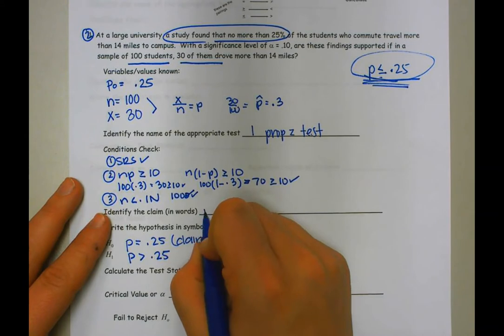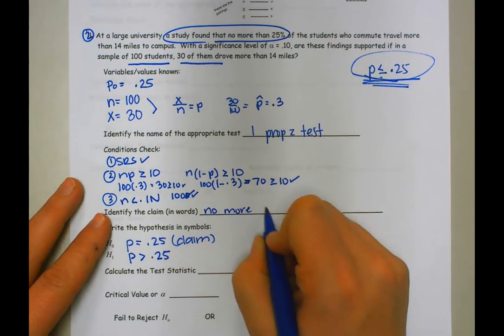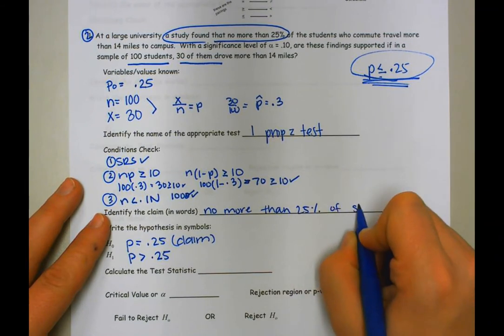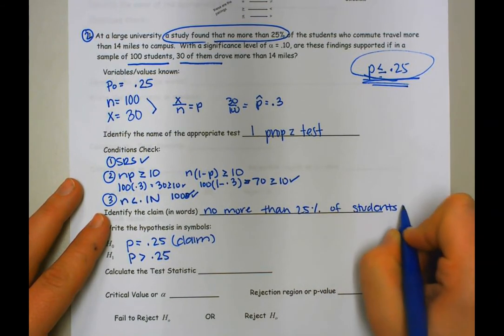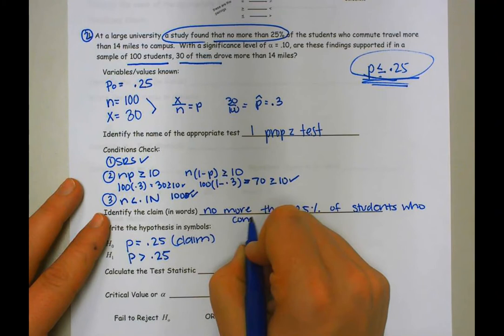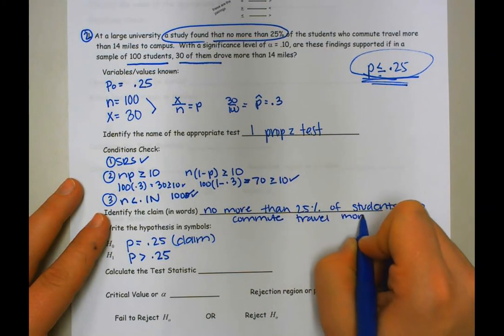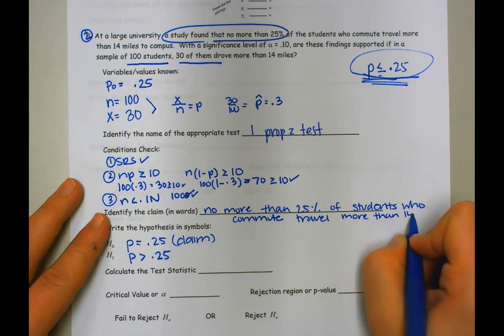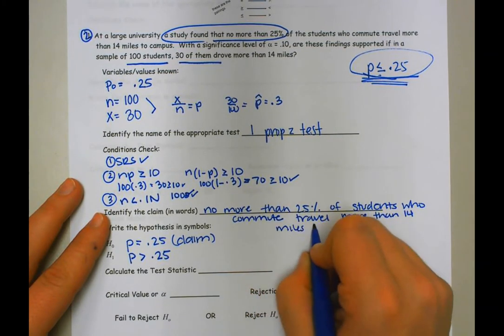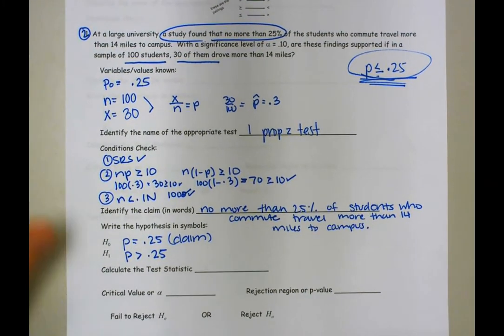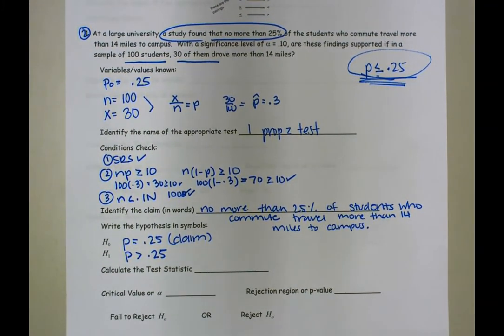So no more than 25% of students who commute travel more than 14 miles to campus.